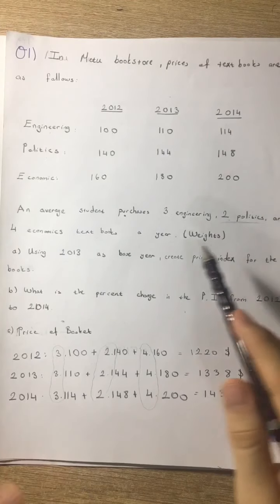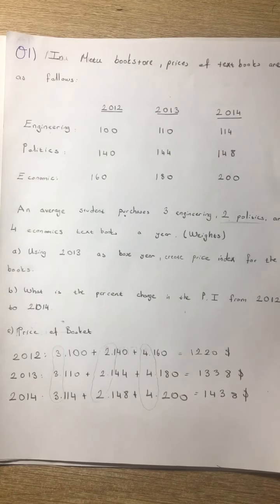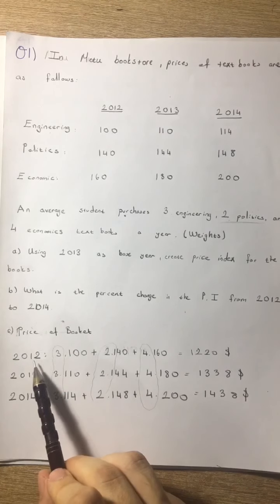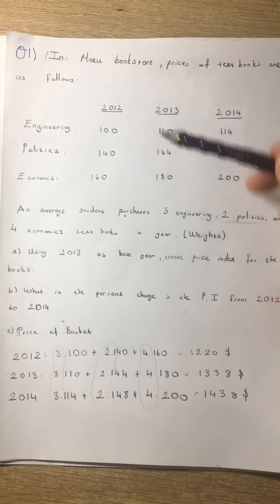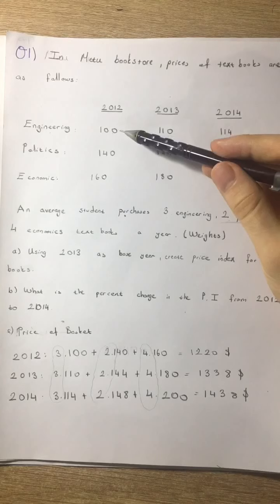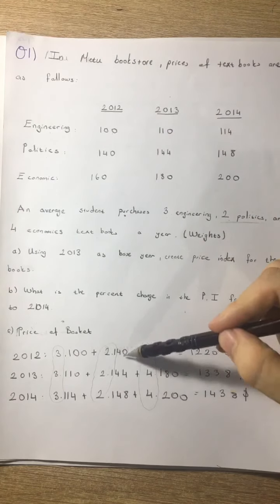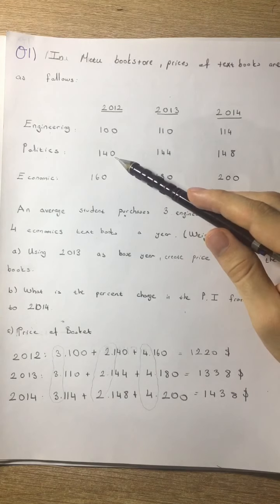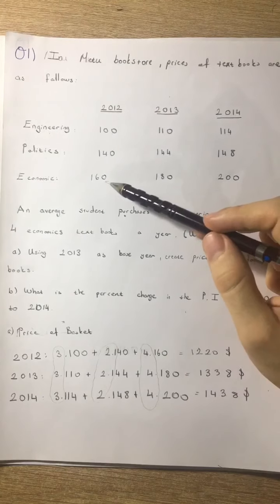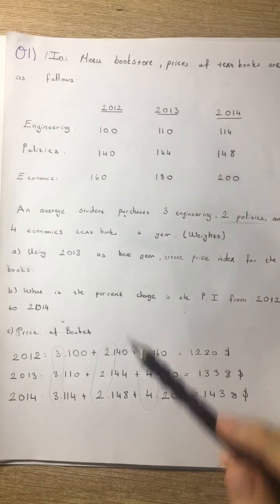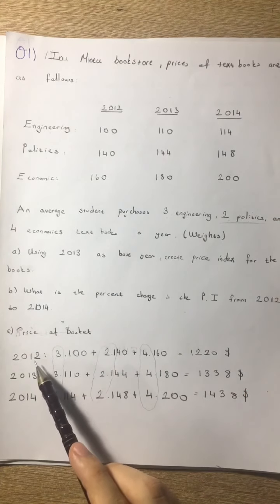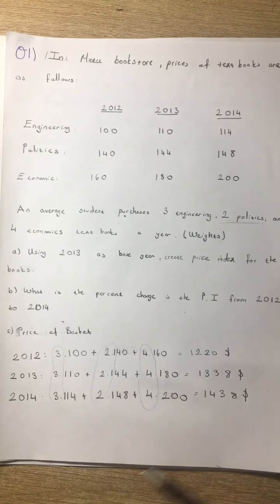And these weights will be given to you in the questions. So in 2012, we just multiply 3 with the price of the engineering book, 2 with the price of politics textbooks, and 4 with the price of economics textbooks. And we will do this for every year, and they will give us these prices.